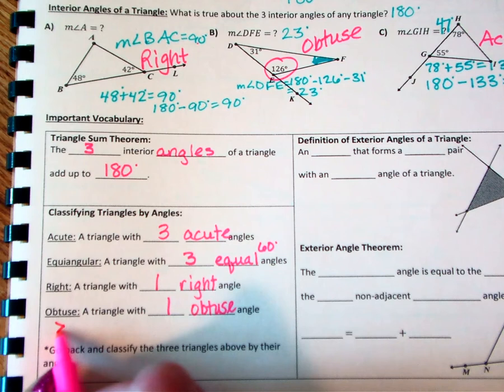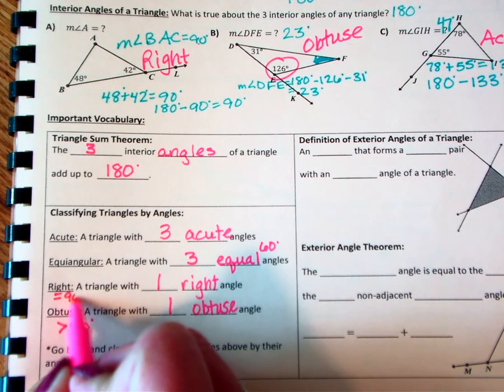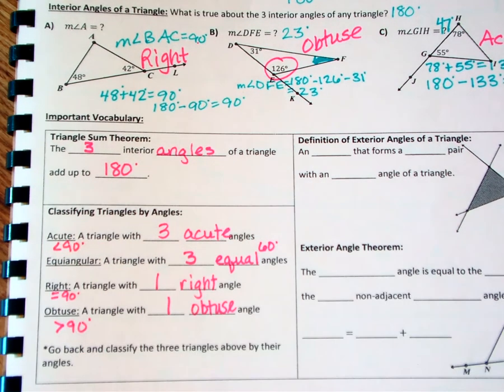Okay, so obtuse, reminder, greater than 90 degrees. A right angle is equal to 90 degrees, and an acute angle is less than 90 degrees. So just some reminders. If you need to make note, make note. Okay, if that's something you know and remember, then that's fine.